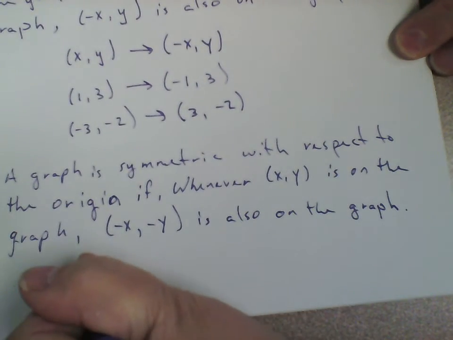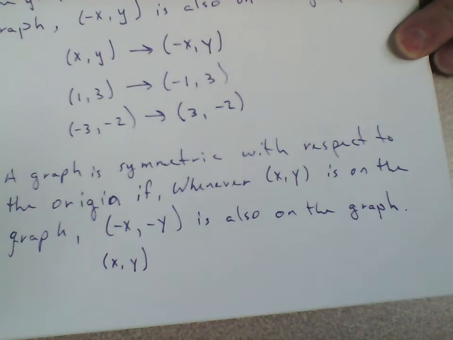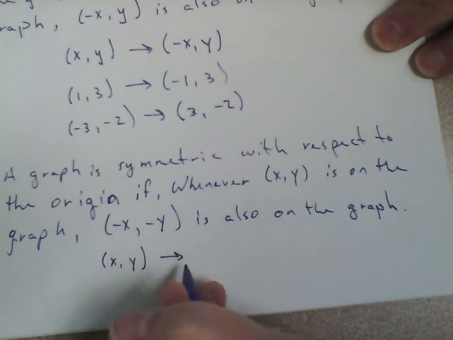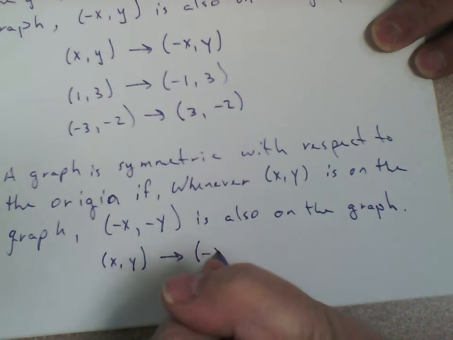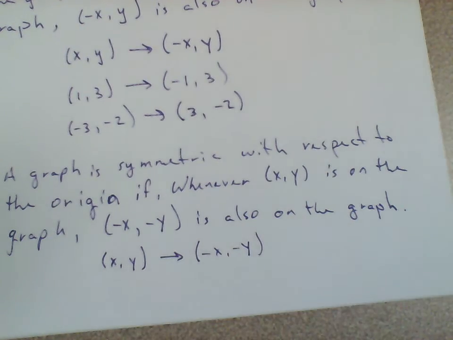So if I have a point xy, for it to be symmetric, I would also have to have the point -x, -y. And that would be for every point on the graph, right?